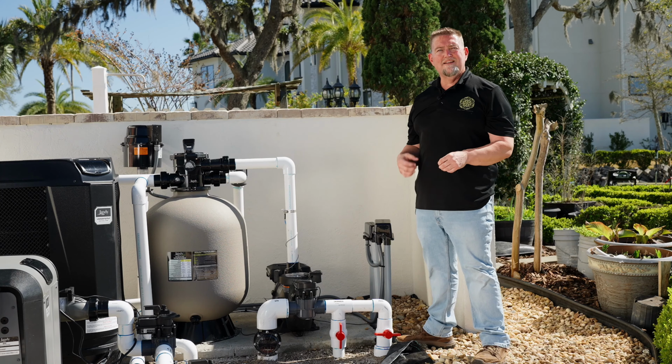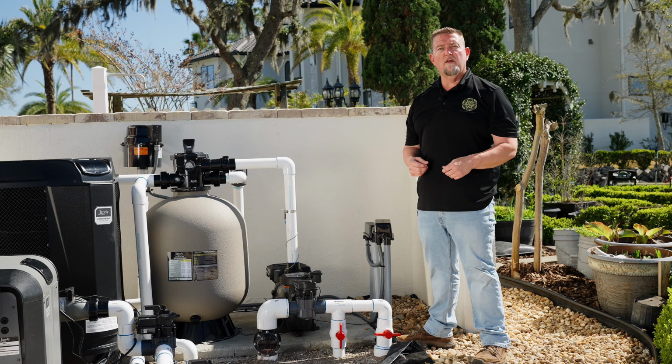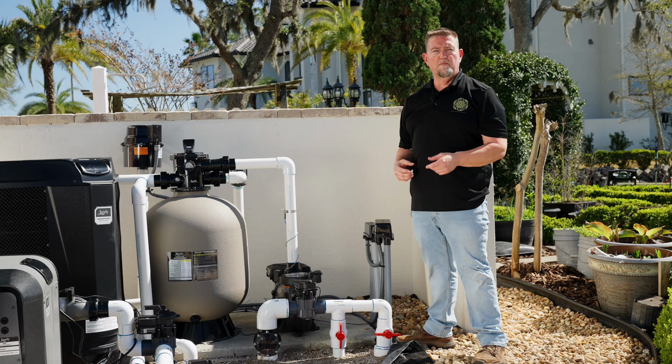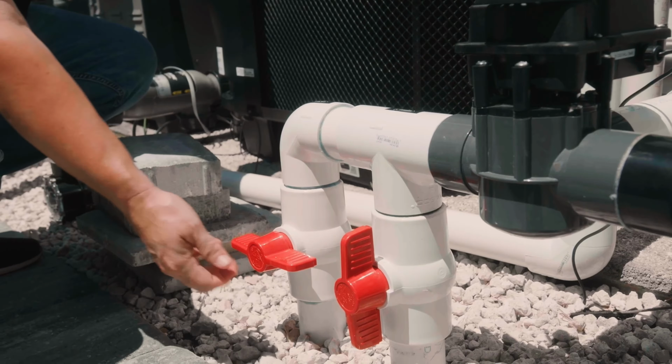If you have a lot of sand and debris, dirt, all of that stuff is going to get caught up into your filter. Once you're done vacuuming, we highly recommend backwashing and flushing all of that debris out of your system.